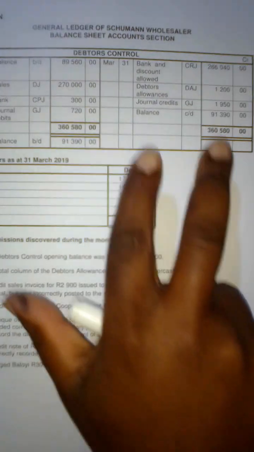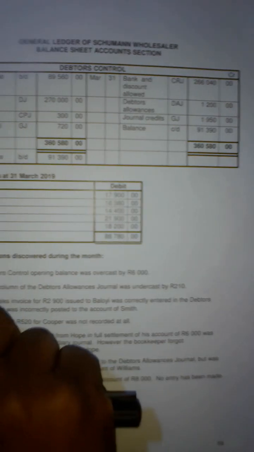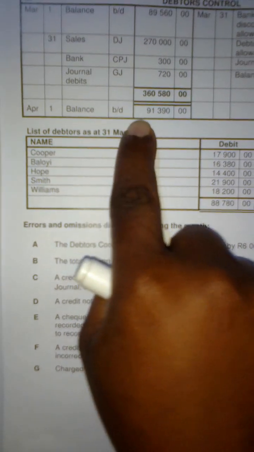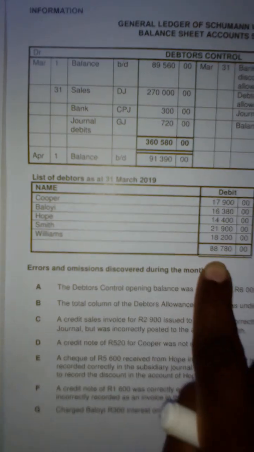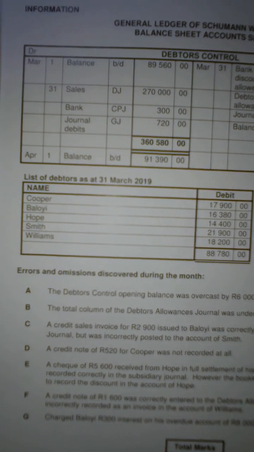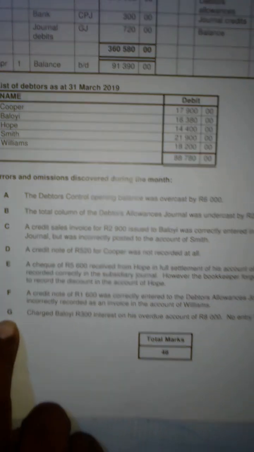Okay, let's look at the information that we are given. We are given the general ledger of Schoolman Wholesalers. There's already a debtors control that has been done, but they haven't rectified the errors. And we also have a list of debtors that is there. They haven't rectified the errors there either. If you look at this balance, the balance is 91,390. But here we've got a balance of 88,780. These two balances are not agreeing. That is the reason why we are doing the debtors reconciliation. We have to bring the two balances to an agreement only after rectifying the errors that are given from A up to G. Okay, fine.